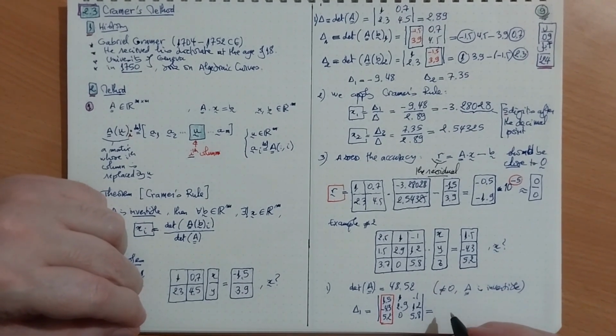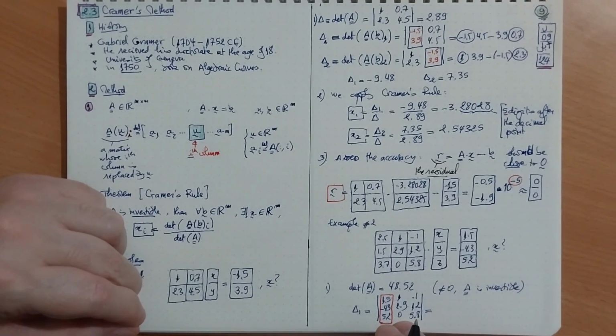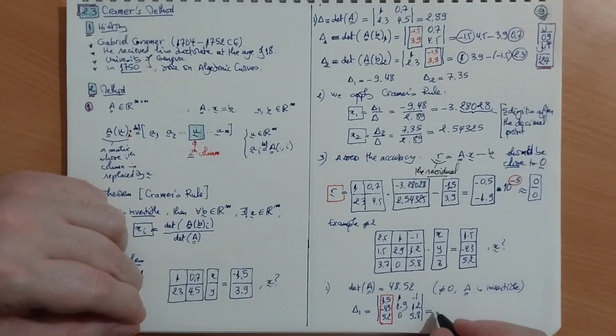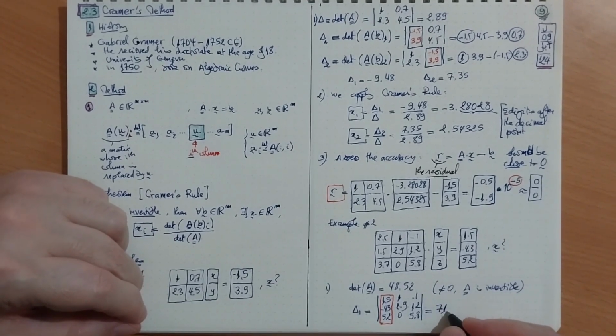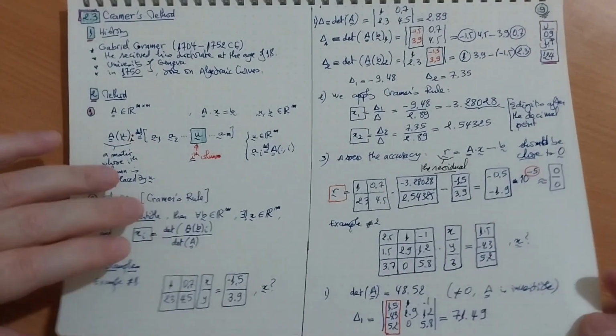So we find the result. I put directly the result because we have already seen how to calculate the determinant of a matrix. To save time, we give the result. You can check, of course, with calculator or with MATLAB. We find 71.49.